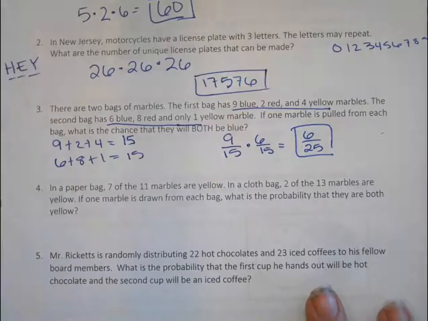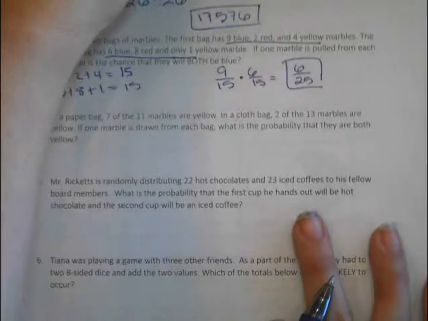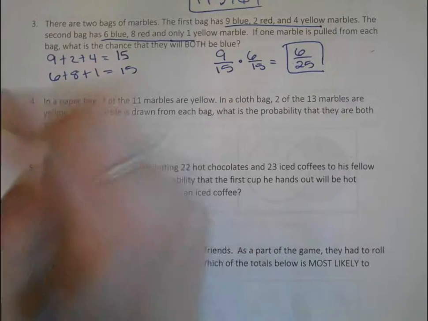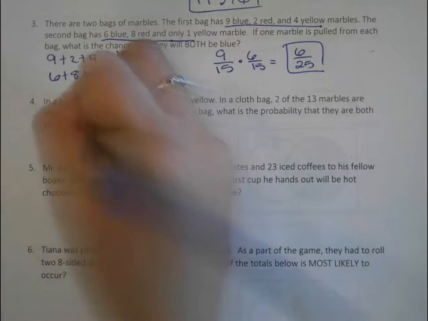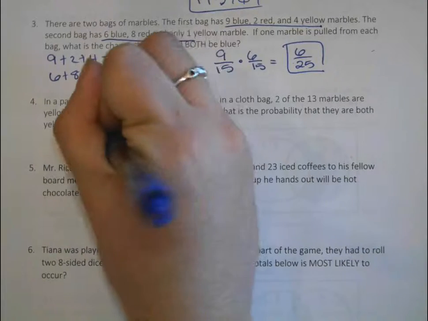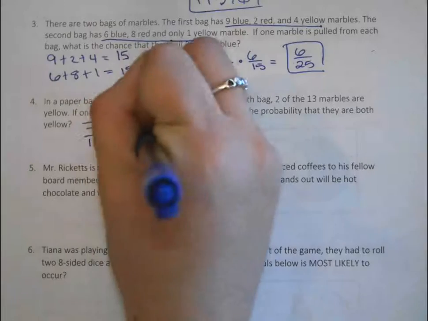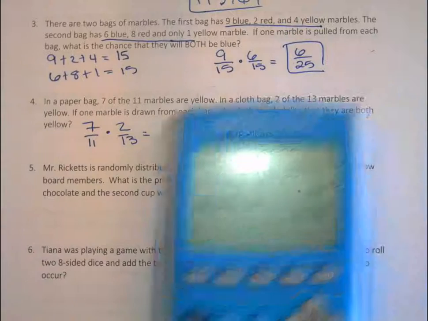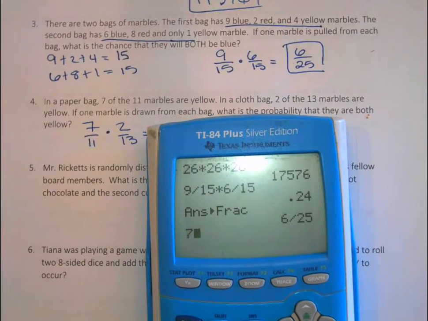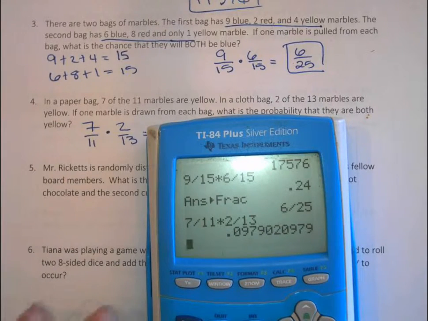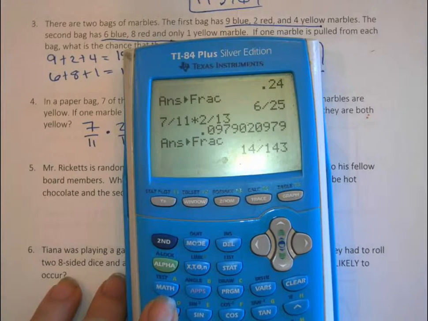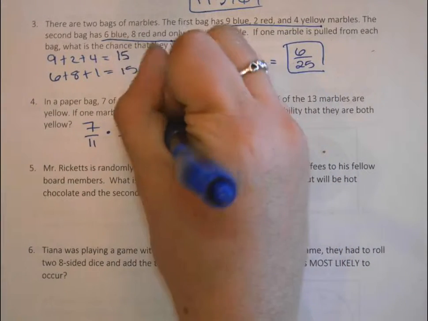Moving on. Number 4 goes ahead and adds the marbles together for me, so I don't have to do the hard math that I did up above. So it just tells me flat out 7 out of 11 are yellow. And then in the second bag, 2 out of 13 are yellow. So on this one, I can multiply straight across or use the calculator. I will use the calculator. I have 7 divided by 11 times 2 divided by 13. Gives me a funky decimal. I go back, I hit math. I hit enter twice, and it gives me 14 over 143.